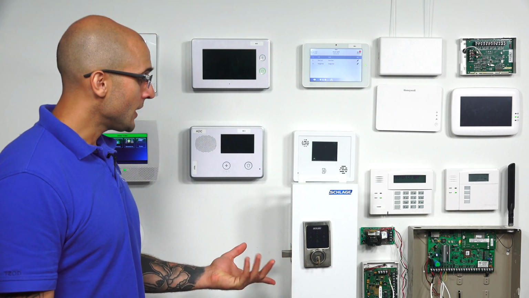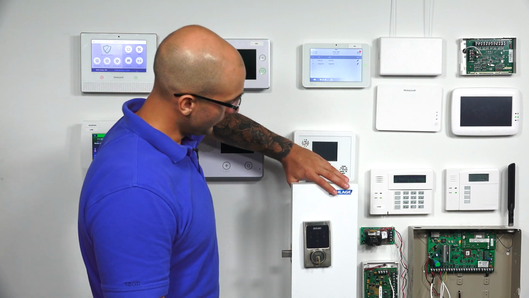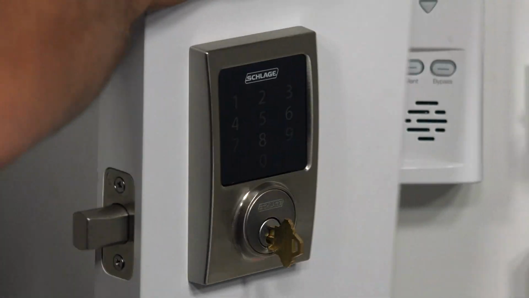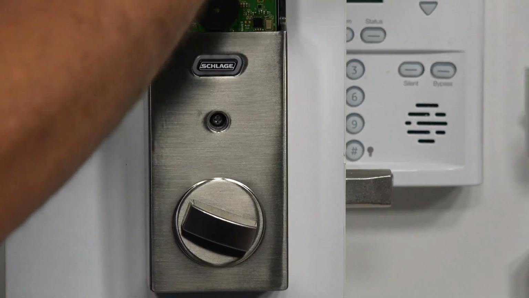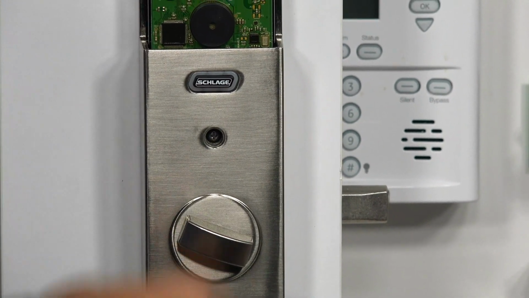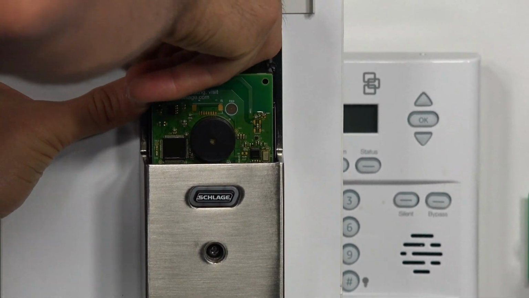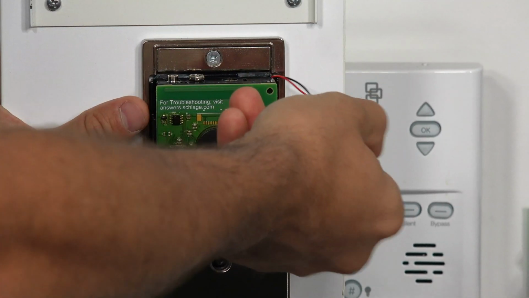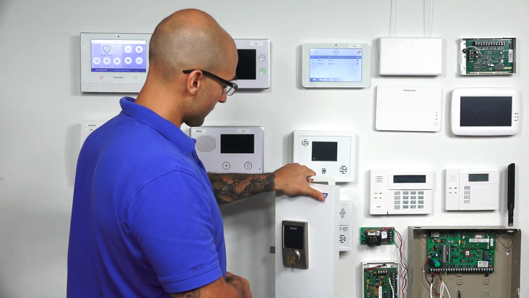So on the Schlage, it's quite simple to default this lock. What we're going to have to do is spin it around, take the back cover off, and then we're going to have to remove the connection to the battery pack. So with that set, I'm going to turn it back around.